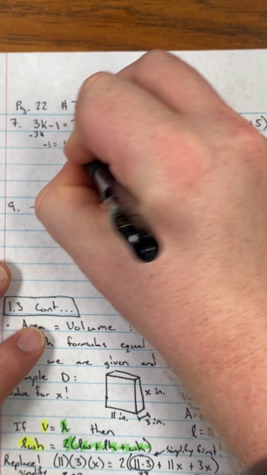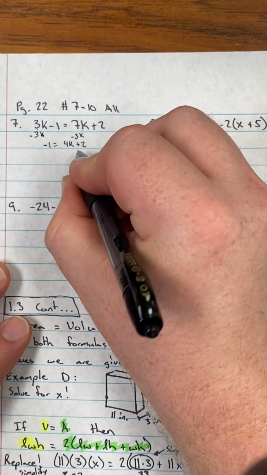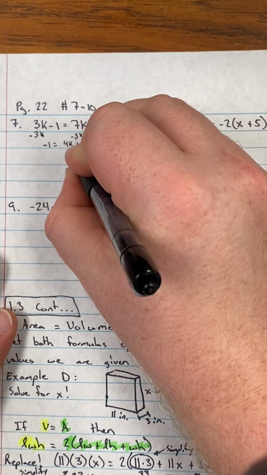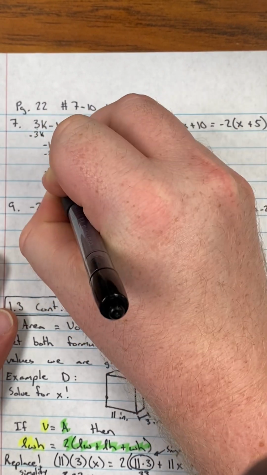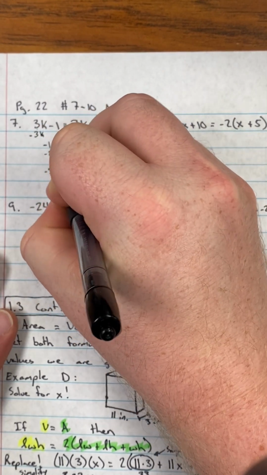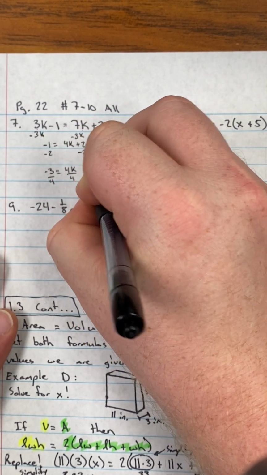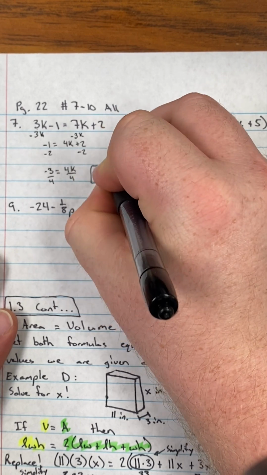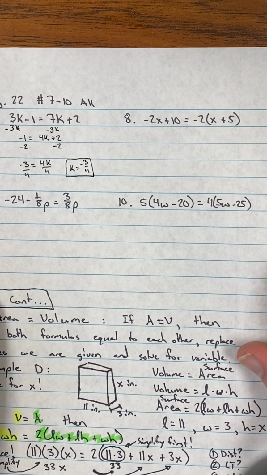4k plus 2. Okay, and then the next thing I do is I just solve like normal now. Now that I only have one variable, I can just solve this thing. So subtract 2, which gives me negative 3 equals 4k. Divide by 4, divide by 4, and we get k is equal to negative 3/4. Nice. Okay, let's do the next one.